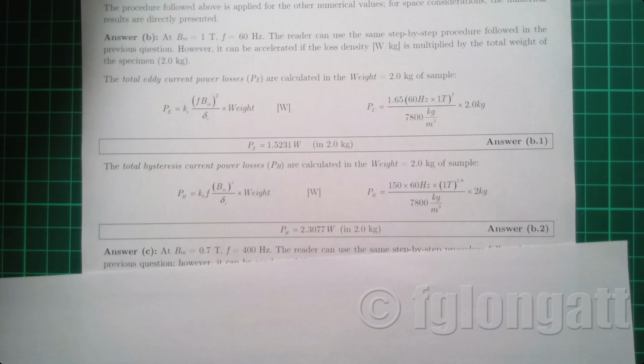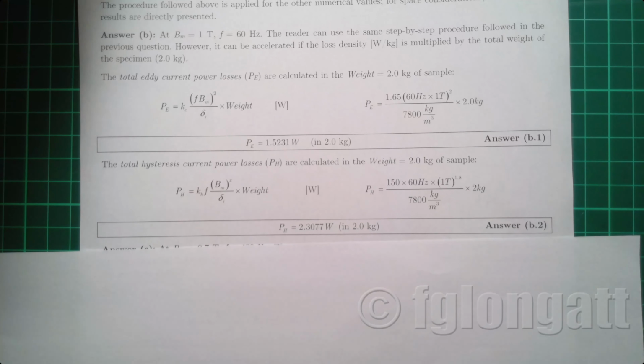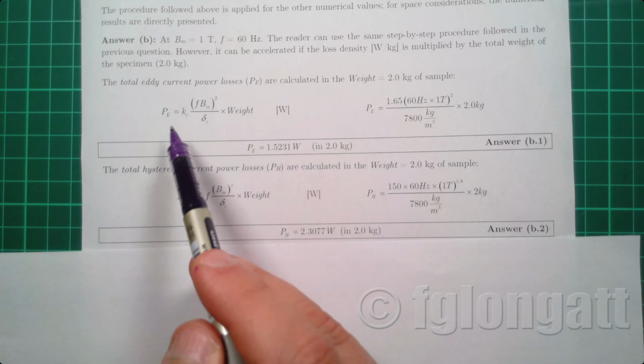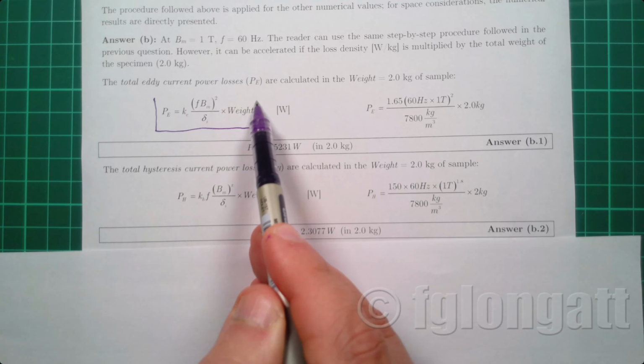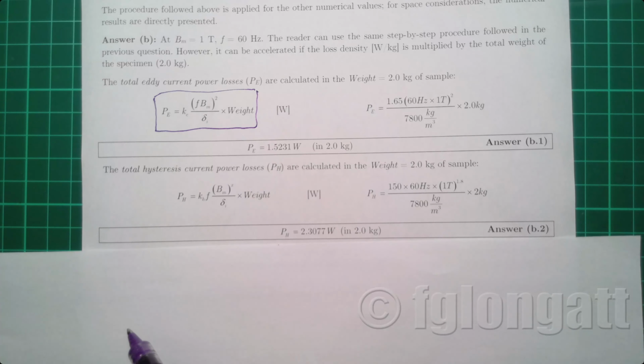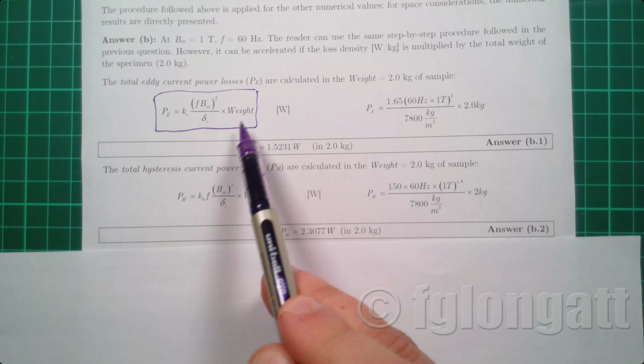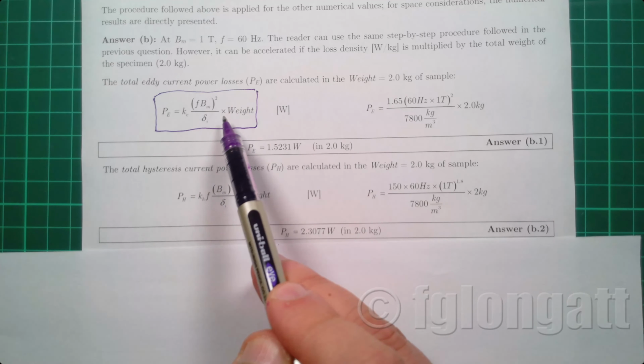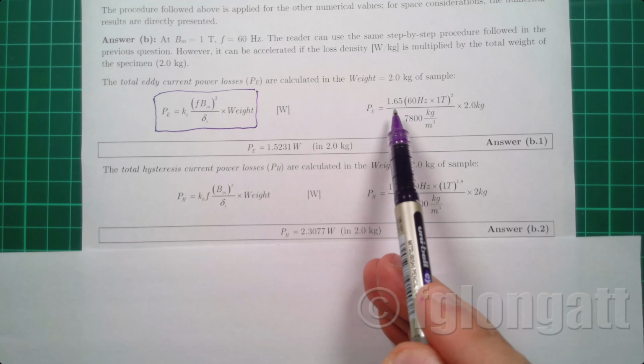So now I will move to the next case, and I will do that extremely fast because now we understand the equation that we need to use. Now I will straight away multiply by the weight.